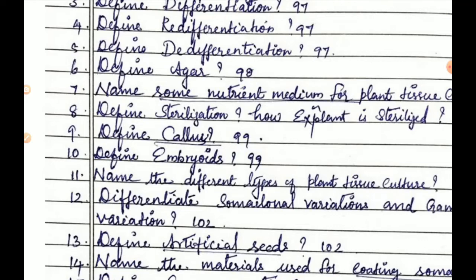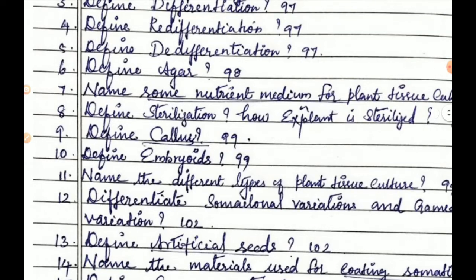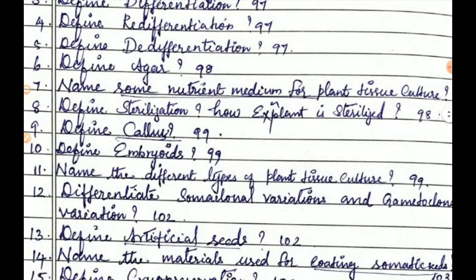The next is name some nutrient media for plant tissue culture. Students, the answer for this question is given in page number 98 under the heading 5.2.2 technique involved in plant tissue culture. In the second heading, media preparation, second paragraph: MS medium, B5 medium, White medium, Nitsch medium. MS is Murashige and Skoog medium. Or you can write: MS medium, B5 medium, White medium and Nitsch medium. Close the bracket.